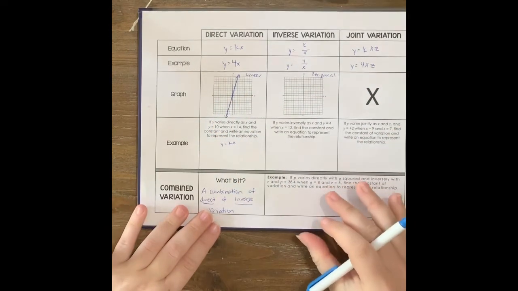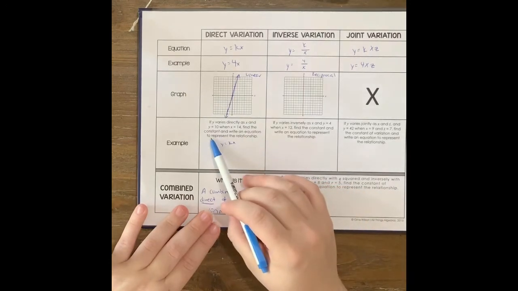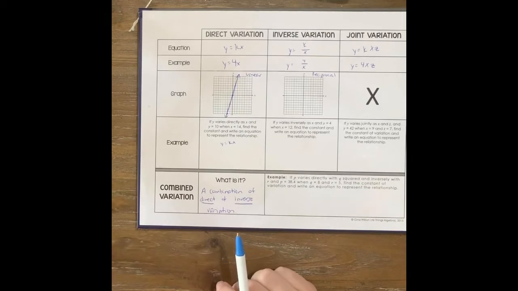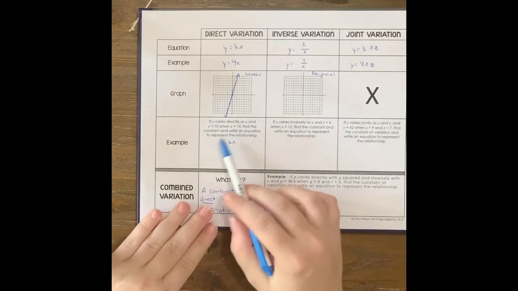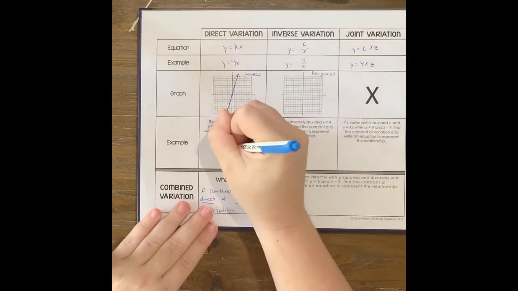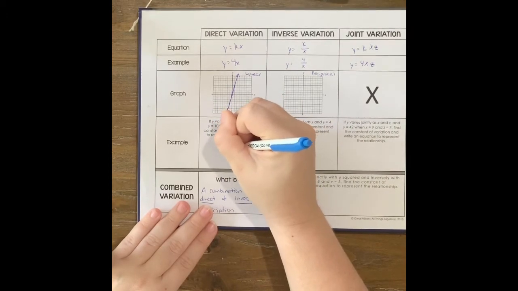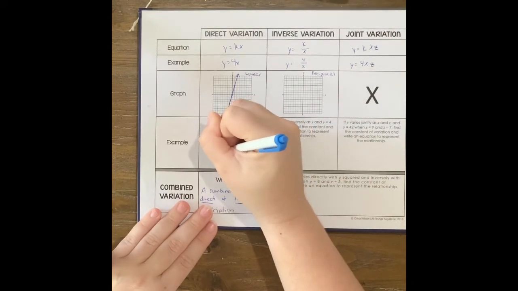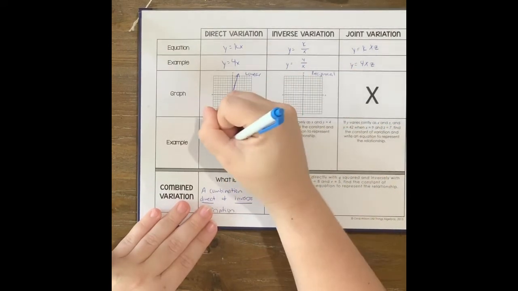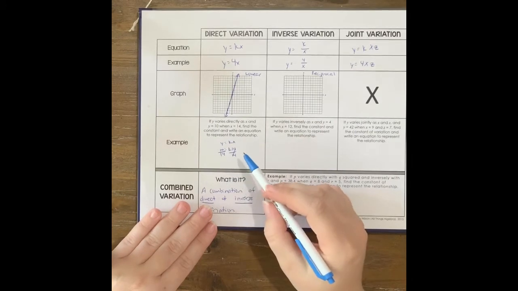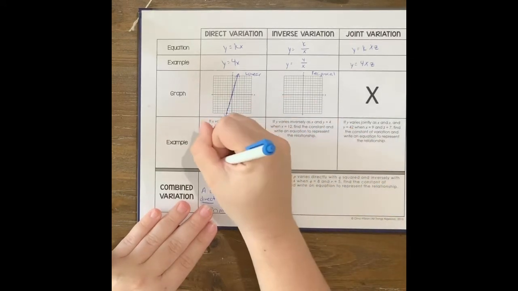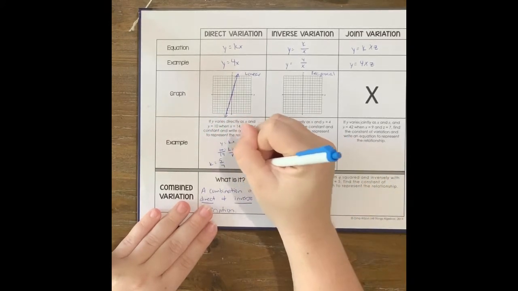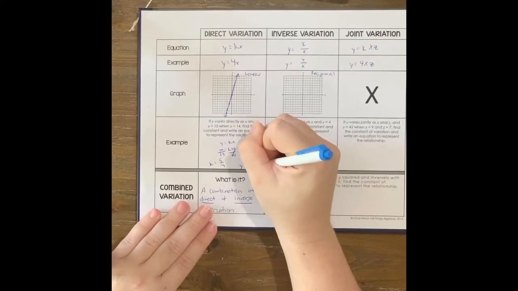Okay, so we are looking for y equals kx. To find the constant, you just do 10 divided by 14. Or if you wanted to plug it in, you could say 10 equals k times 14, and then you're going to end up dividing anyway, which is 10 divided by 14. That simplifies down to 5 over 7. So our k equals 5 over 7, and our equation is y equals 5 over 7 x.